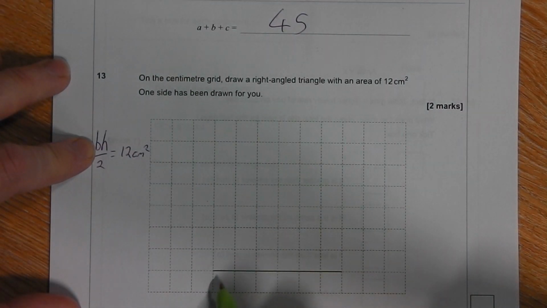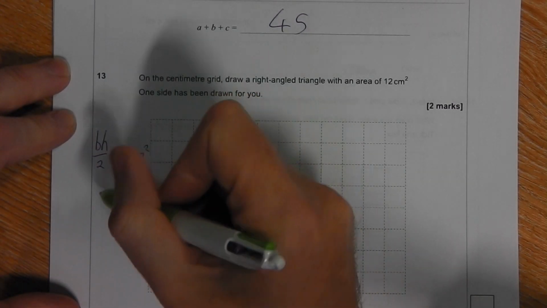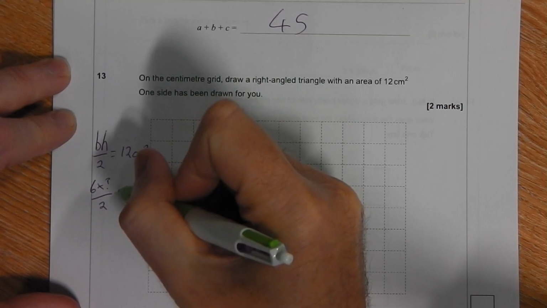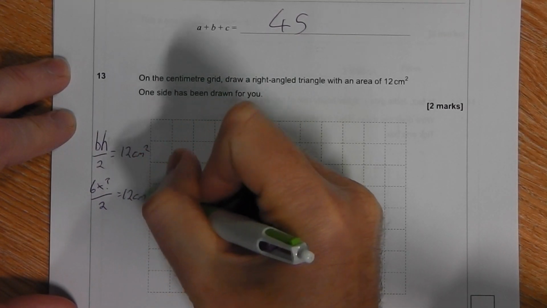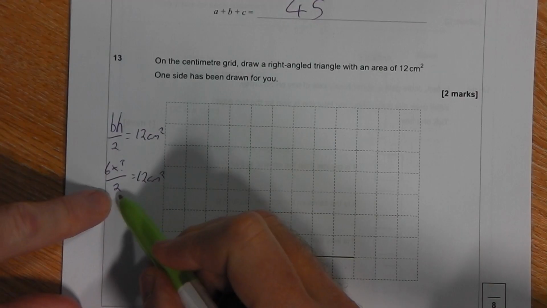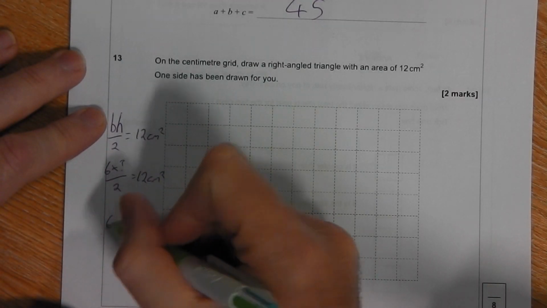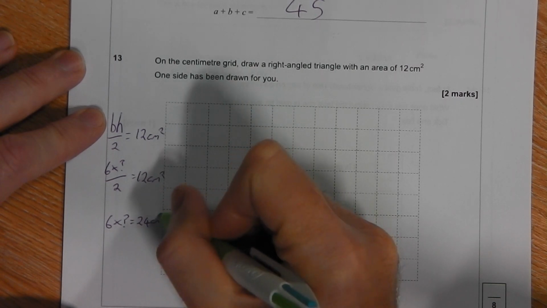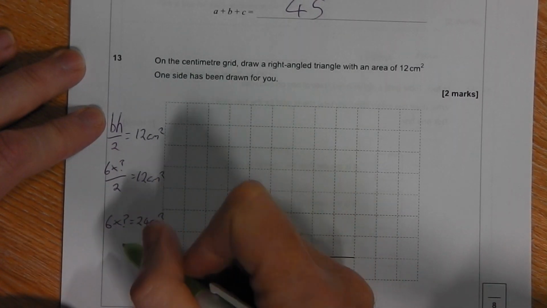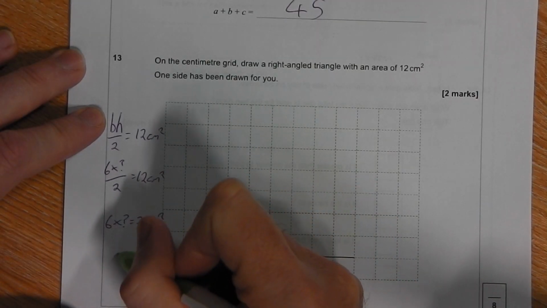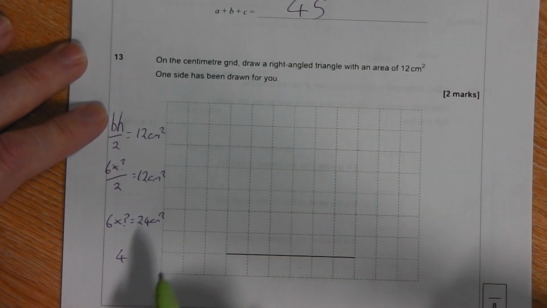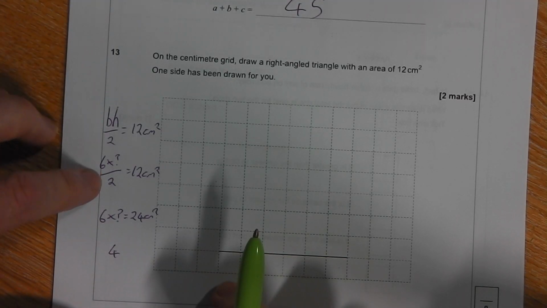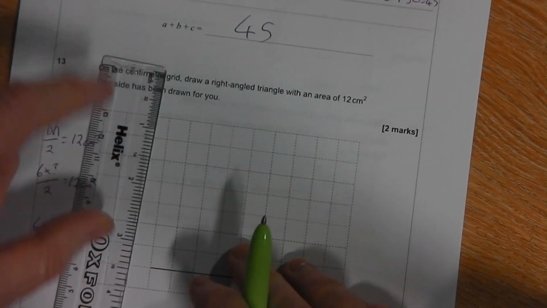Now I know my base, it's 1, 2, 3, 4, 5, 6. So I've got 6 times something when divided by 2 gives us 12. So I need to get rid of that, so I double it. So I've now got 6 times something equals 24. And when I divide it by 6, I get 4. So that means my triangle must be 4 squares high. 6 times 4 gives me 24. Halved gives us 12. And it's a right angle triangle.